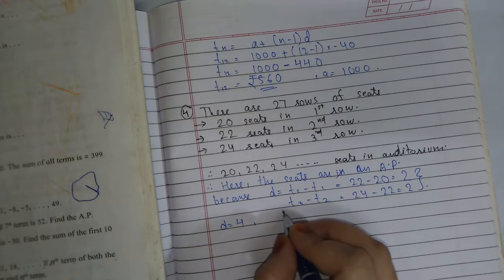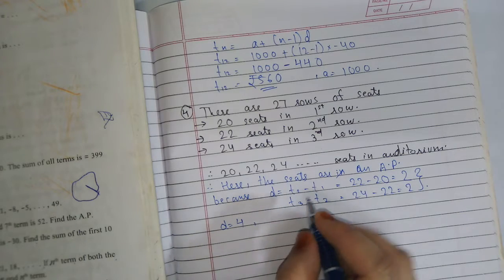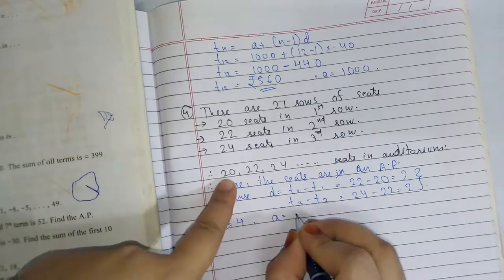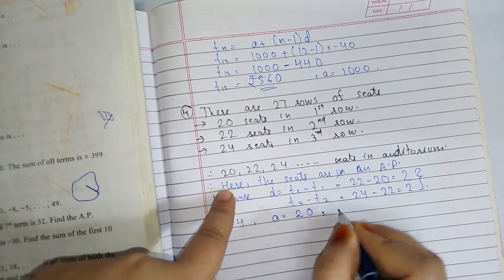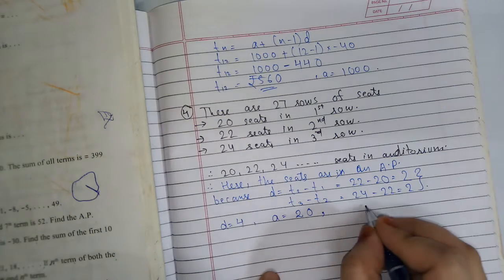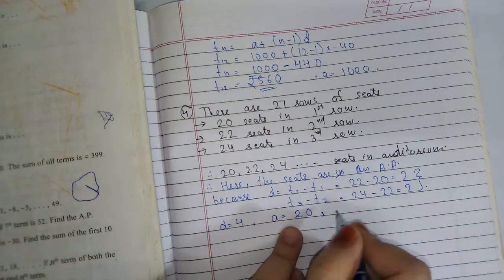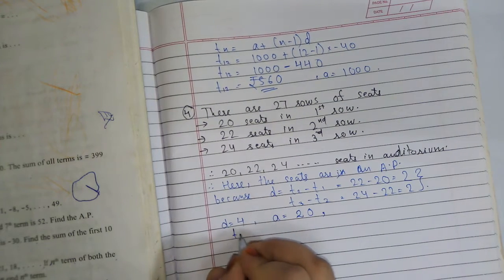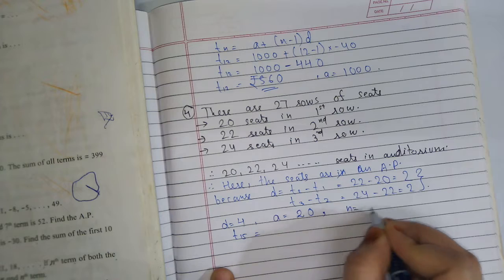The first term A is 20. And what is next? We have to find T15, so for T15 the value of n will be 15.